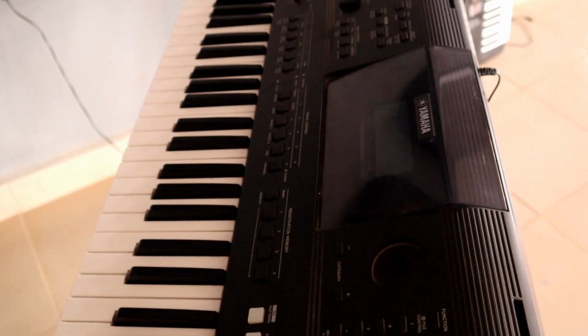And of course, you can see there are so many buttons in the keyboard which are used for different functions. In the keyboard, you can get the sound of a trumpet, a violin, a flute, and so many other sounds, and that is why it is called the computerized keyboard. Now let's begin the practical session so that you can learn something.